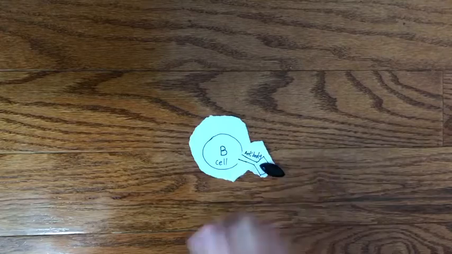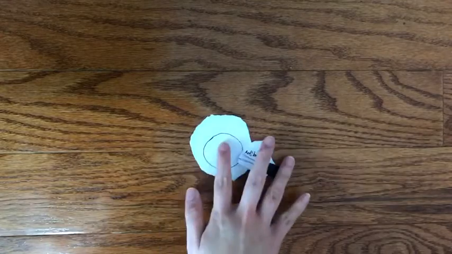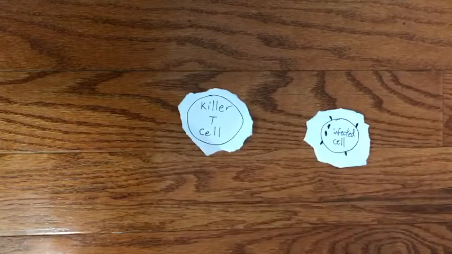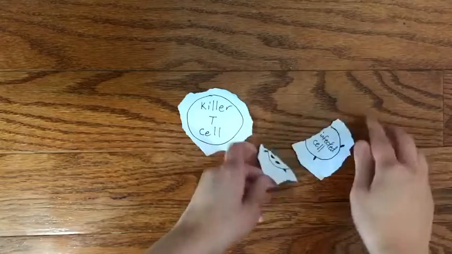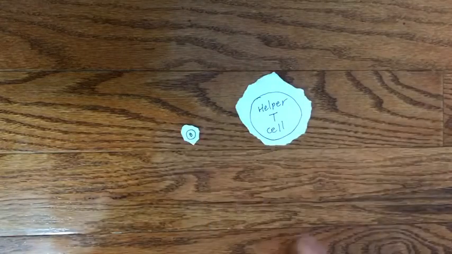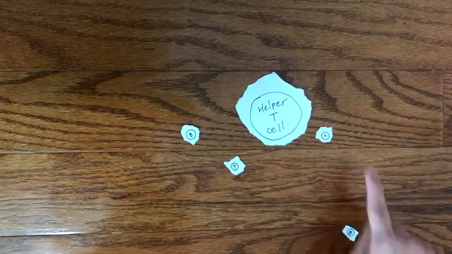T cells can either be helper T or killer T cells. Killer T cells recognize infected cells and eliminate them, stopping further spread of the virus. Helper T cells can activate B cells to produce antibodies and T cells to kill target cells.